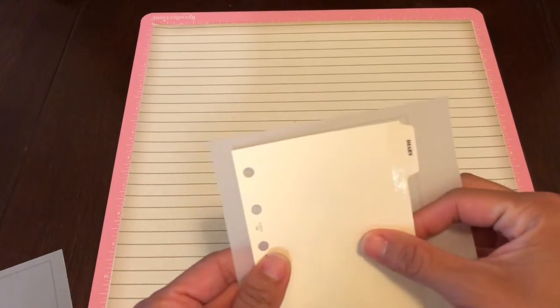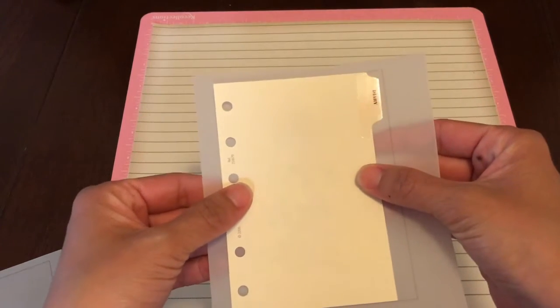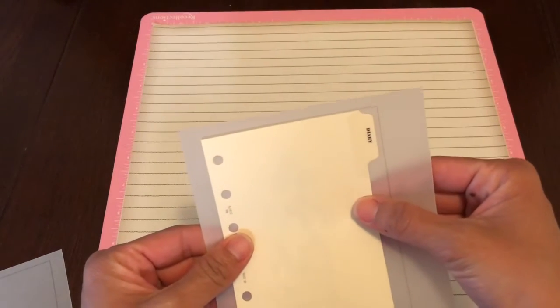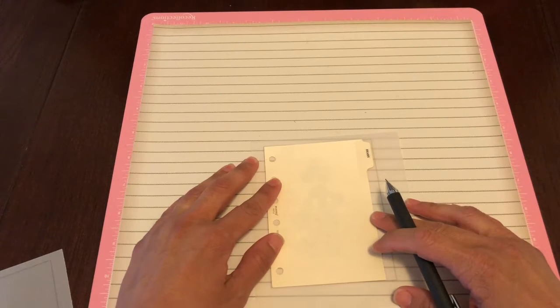This is what I do. So I pretty much line it up here, and you'll see it's lined up against the line. And all I do is I take a pencil. So let me get a pencil. Okay, so I take a pencil, and then all I do is I pretty much trace where I'm going to cut around.